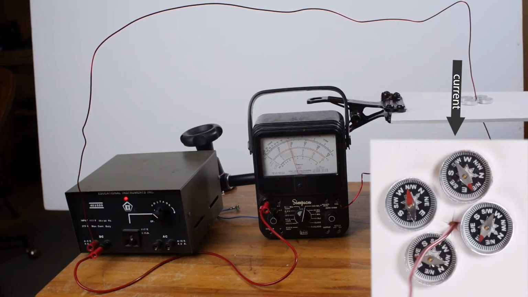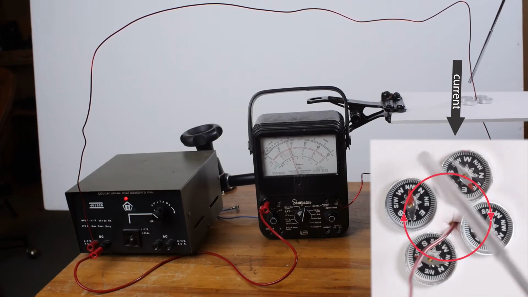We can see that the compasses have rearranged themselves, and if you look carefully, you can see that they all kind of are pointing like this, like they're making a circle around the wire. Let's see what happens if we change the direction of the current.